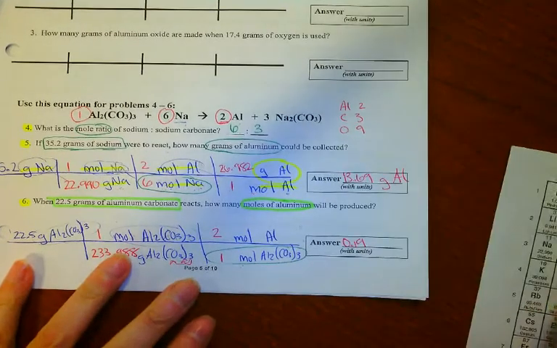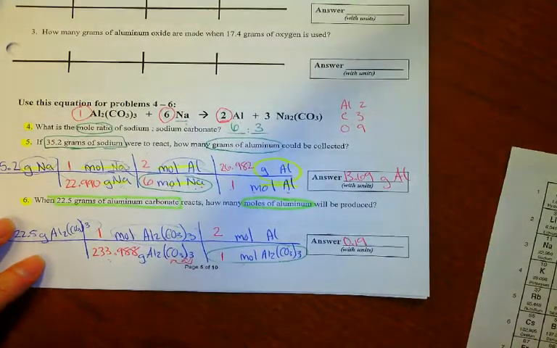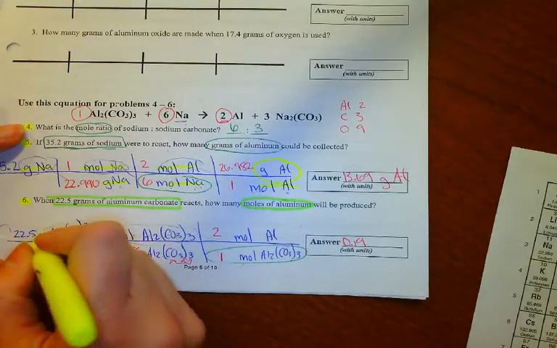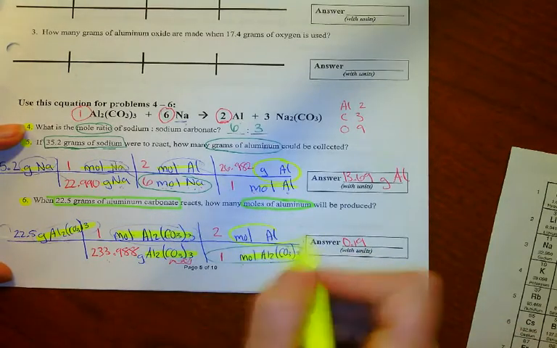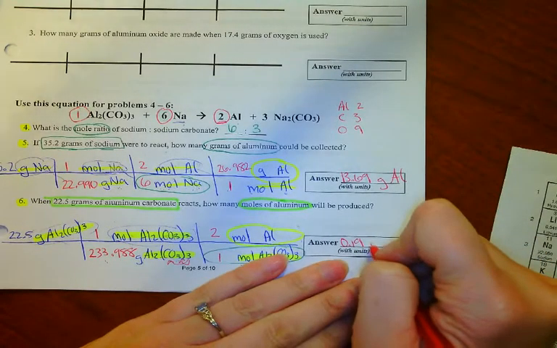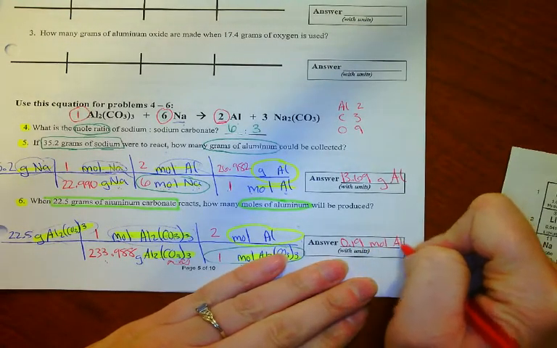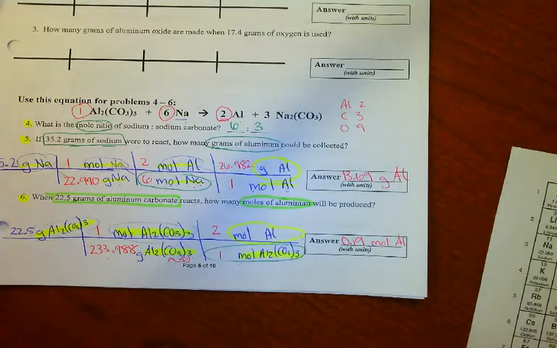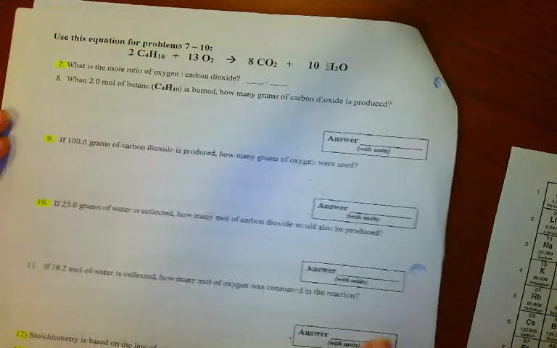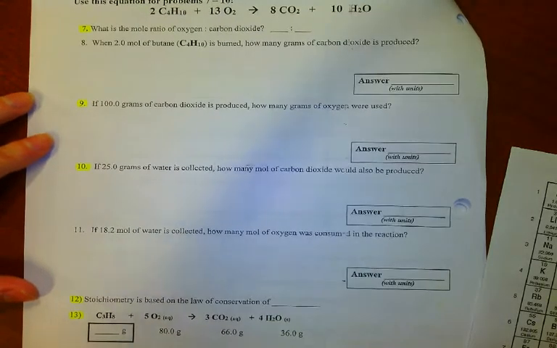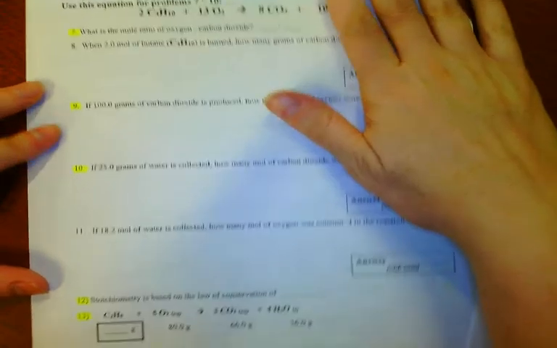Well, I'm not that bothered by significant figures, though. So for units, these guys are top and bottom, so they cancel out. Moles of aluminum carbonate cancels, and that leaves me with moles of aluminum. Okay, yeah, there's a lot to this. This doesn't go away. This is what we're doing for the next couple of days in class, so please make sure we're getting help if we need help. I'm going to do a couple more problems like this.